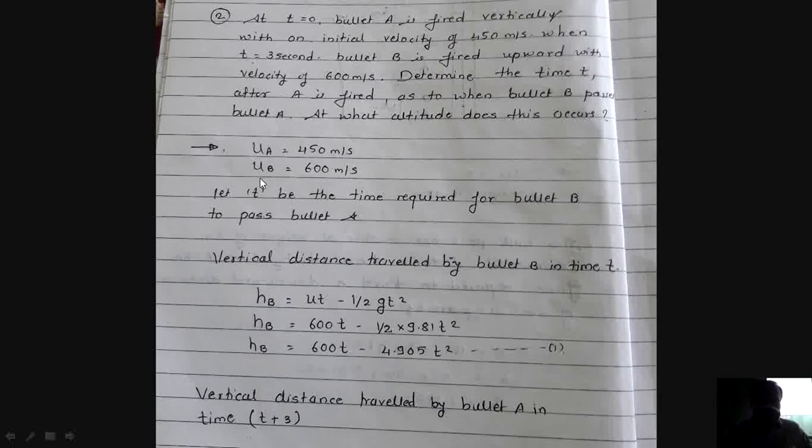So UA and UB, the initial velocities, are given. Let T be the time required for bullet B to pass bullet A. So the vertical distance travelled by bullet B in time T is S is equal to UT minus half GT square. Here HB is the S, the travelled distance, the height.